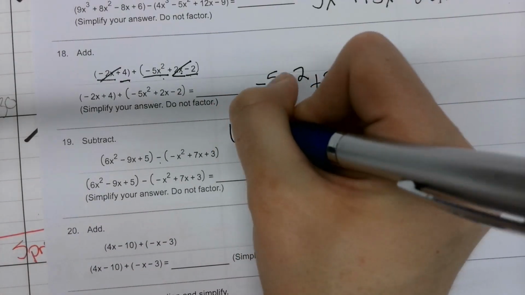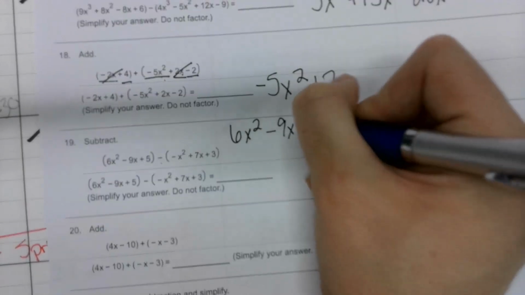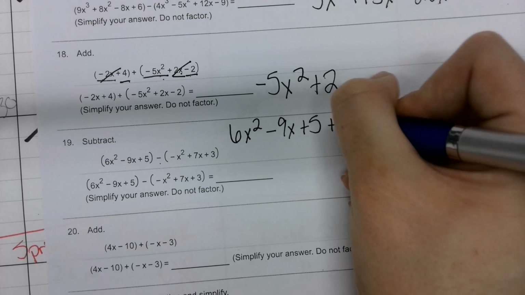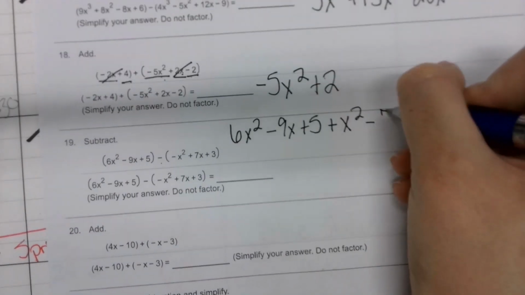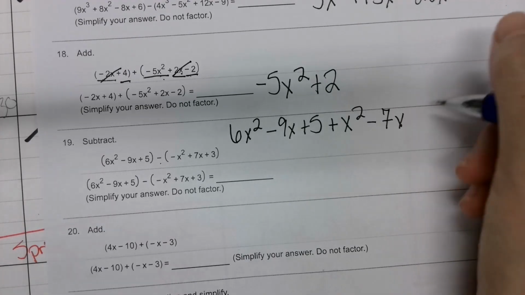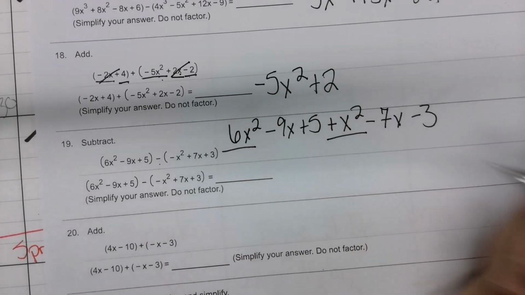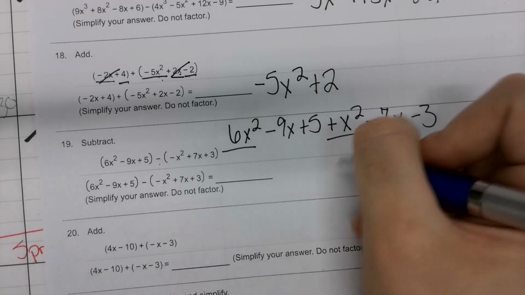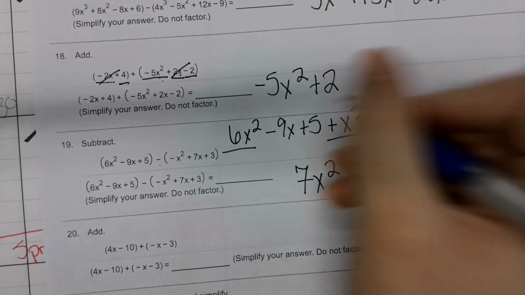So I have 6x squared, subtract 9x, plus 5, plus x squared, negative times positive, subtract 7x, negative times positive, subtract 3. So 6x squared plus x squared, and that would be 1, so 7x squared.